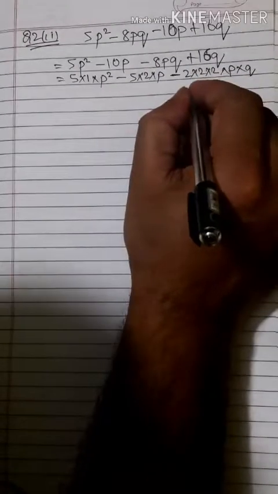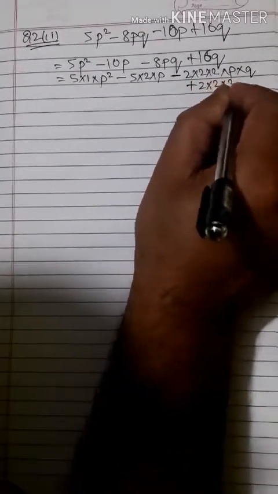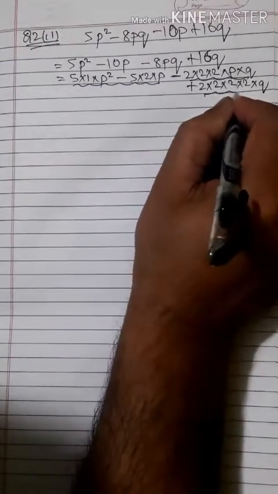So 16 can be written as 2 into 2 into 2 into 2, so 2 2s are 4, 4 2s are 8, 8 2s are 16 into q. Okay, so we are done with the factorization of the numerical. Now let us identify the common terms here. Let us group it first. This is our first group and this is our second group.